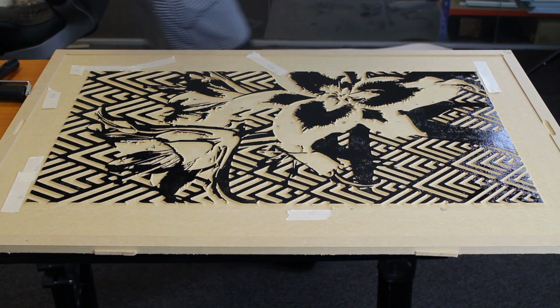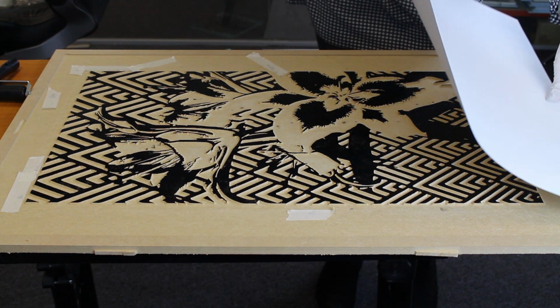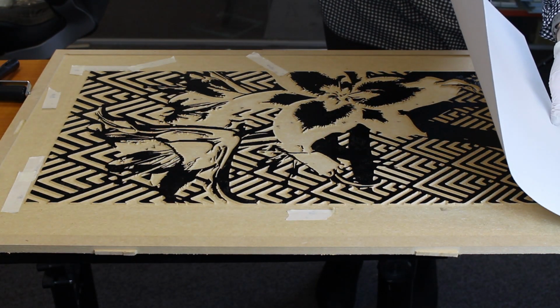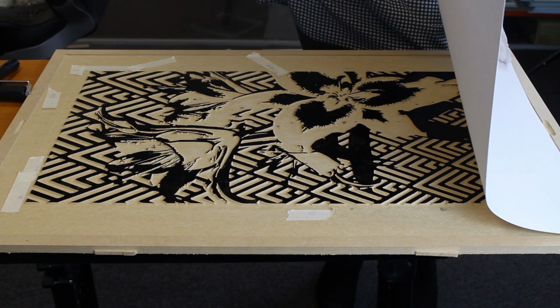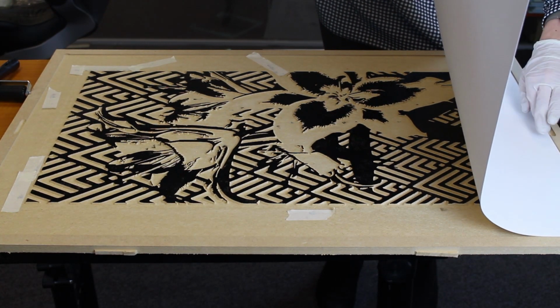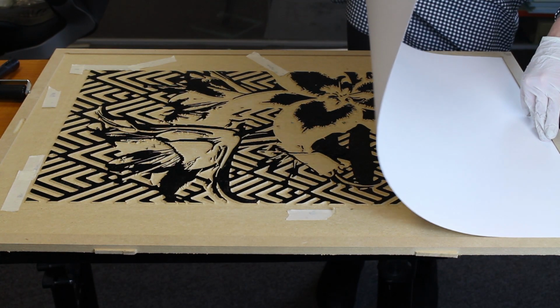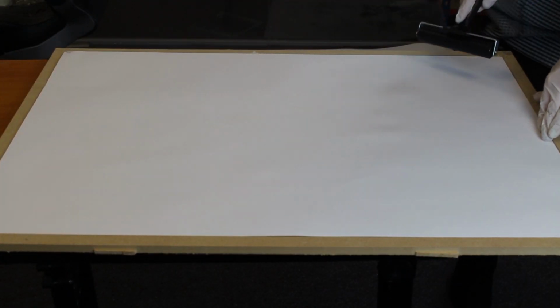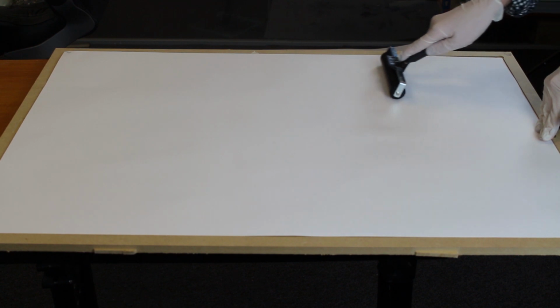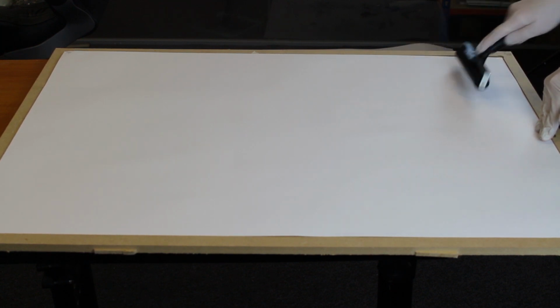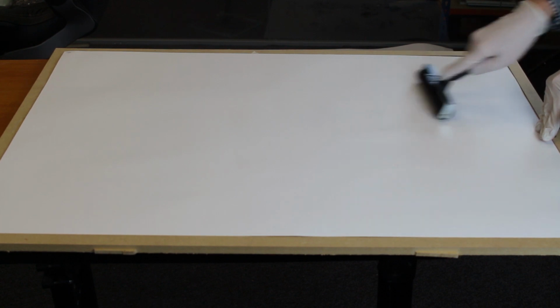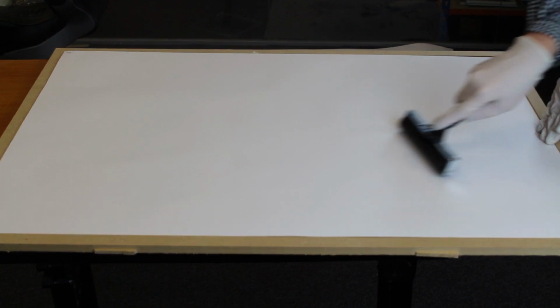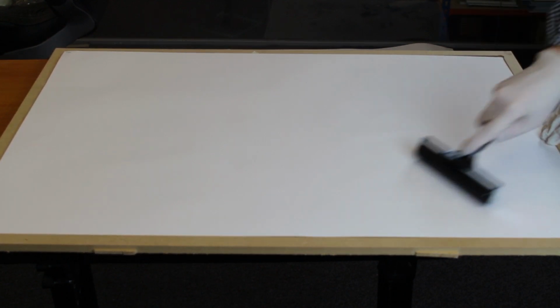So let's just lay the paper on. I'm going to locate the corner first up there, and then we're just going to put that in place. I'm just going to pinch the top, and slowly roll this out like so. And with the roller, I'm basically just going to roll this on to ensure that we're really pressing down on the ink so you get a nice transfer onto our piece of paper.